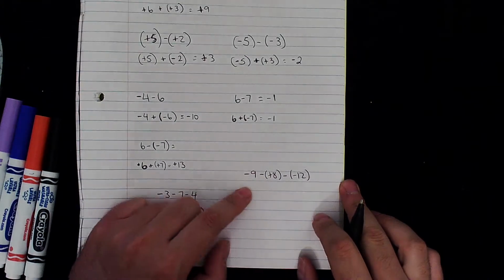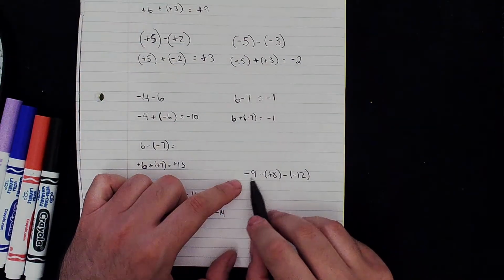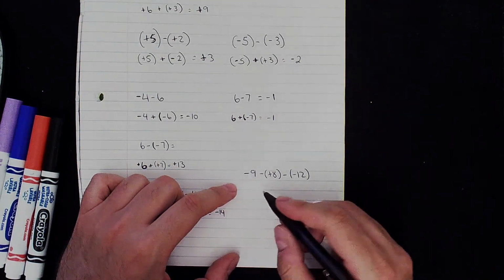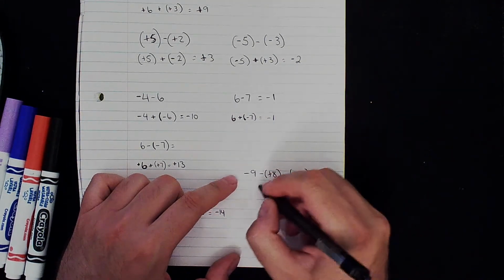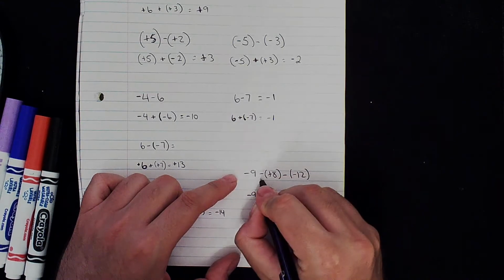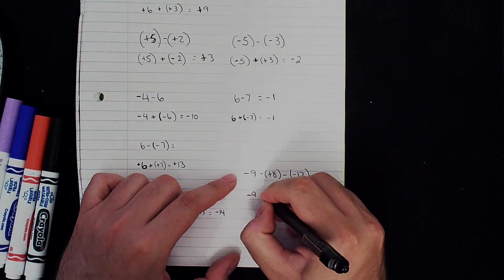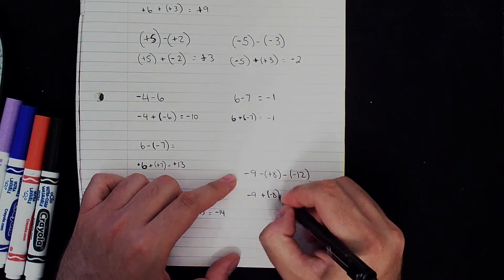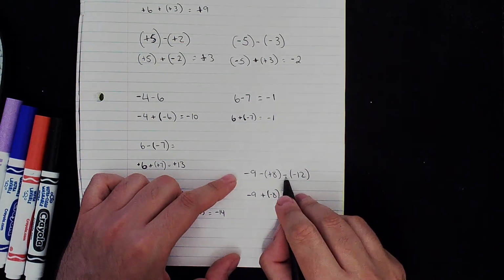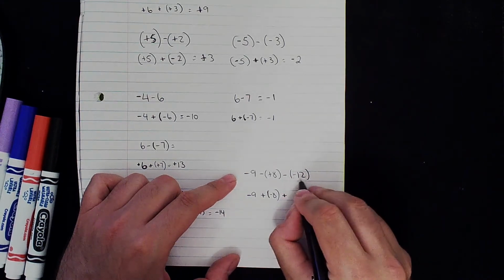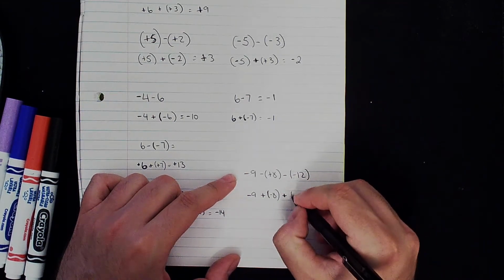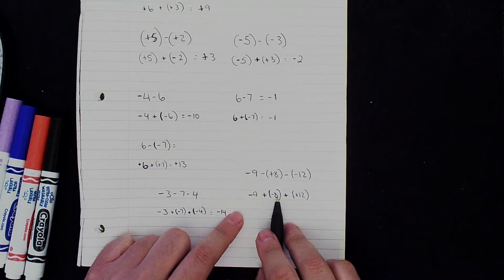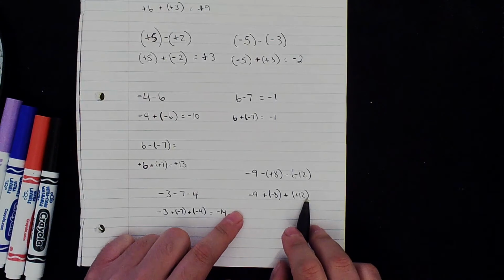Let's have a look at this one here. Negative 9 minus positive 8 minus negative 12. Let's do the changes here. This one stays the same because it's the first one. This turns into a positive, and that has to be negative now. And then this is negative, plus, and that is negative. This has to turn into a plus. So now you have negative 9 plus negative 8 plus positive 12.